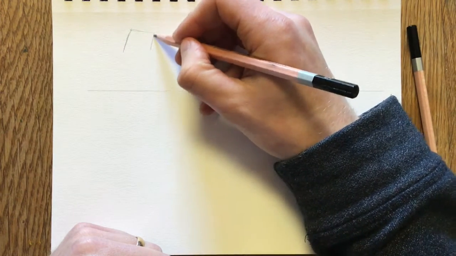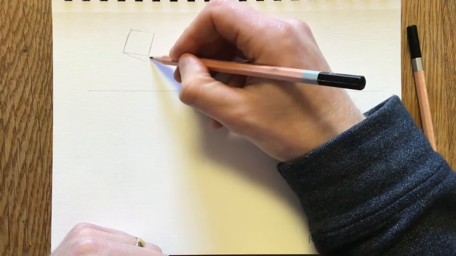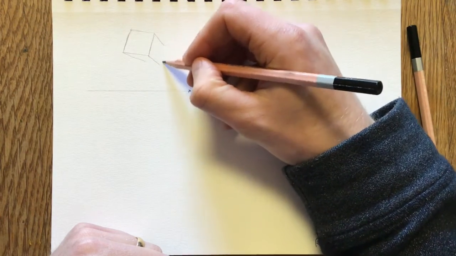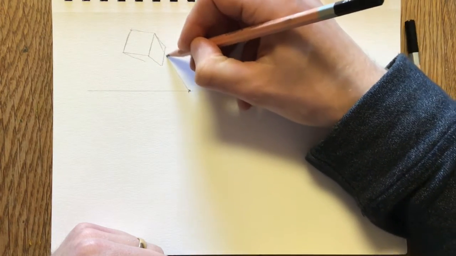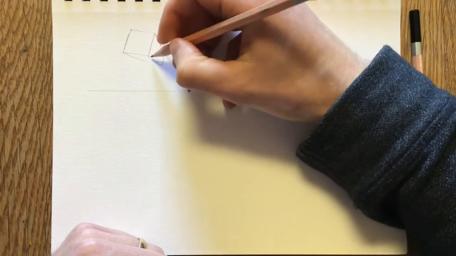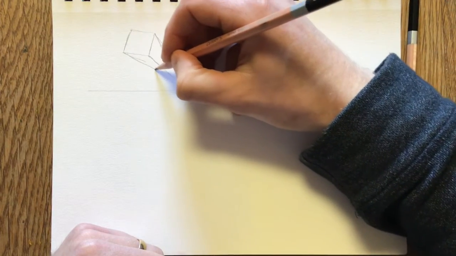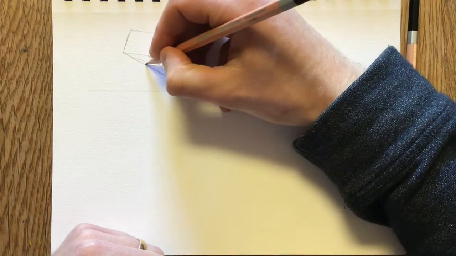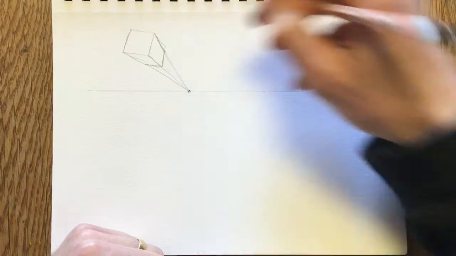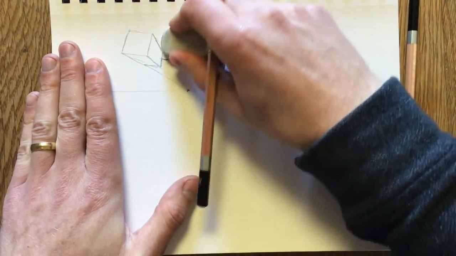Right, that's vanishing into the distance. I'm not doing this right. Everything needs to go right towards a vanishing point. And then you just basically cut off the edges. And essentially now you've got a block in 3D space.